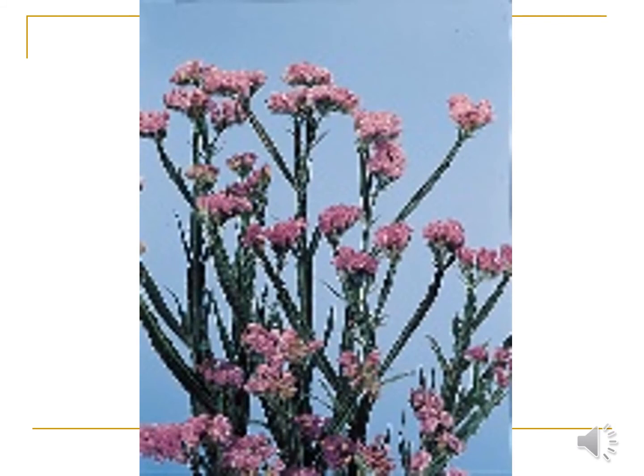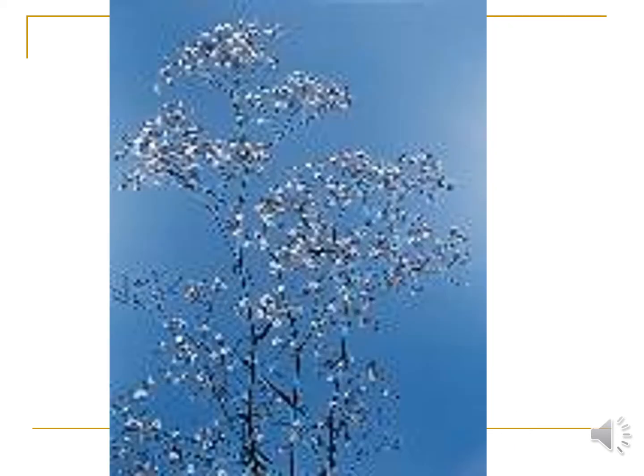Statice is another common filler flower. The stems of the statice actually have fin wings on them. If you know landscaping, you've heard of the winged euonymus, but the wings on statice really help set it apart from the other flowers. Almost a sea foam look to it. This is statice.